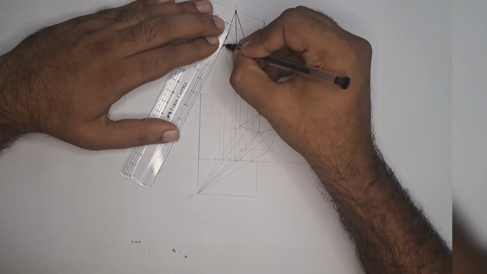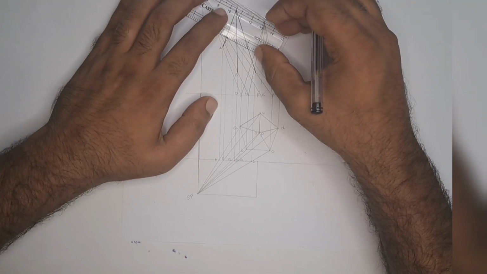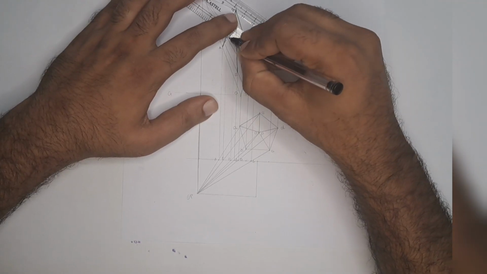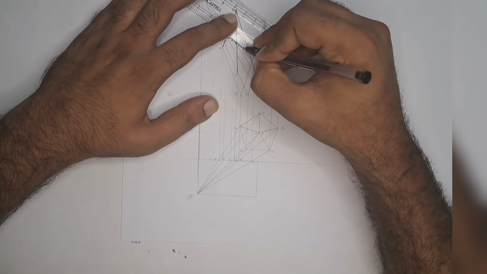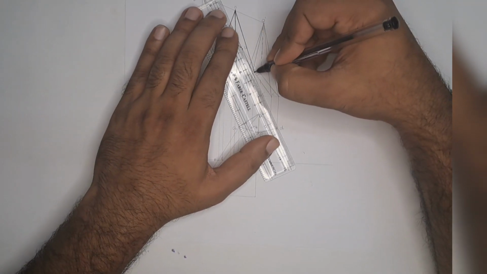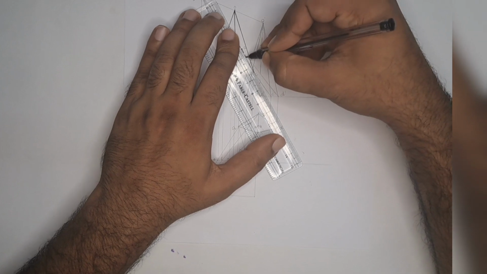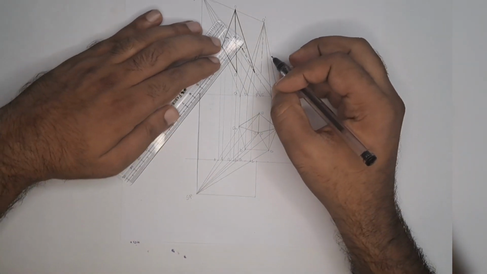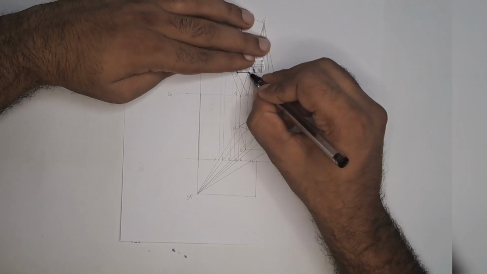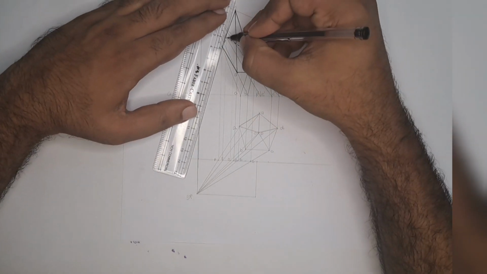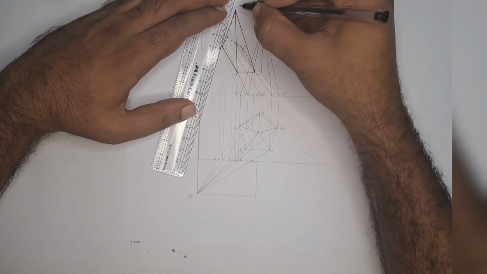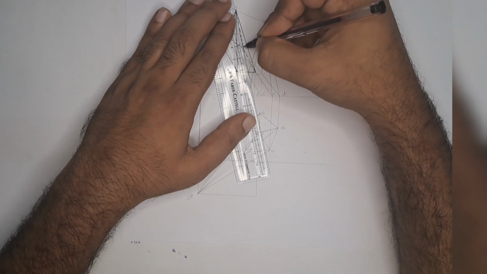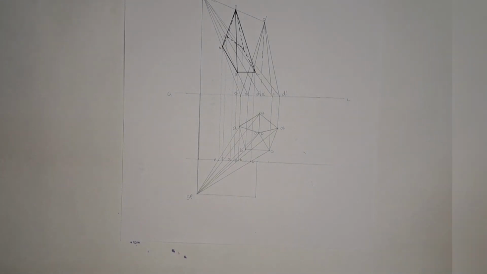So mark it with dashed line. And we can mark the hidden edges here also, EO and DO. So this is the final view.